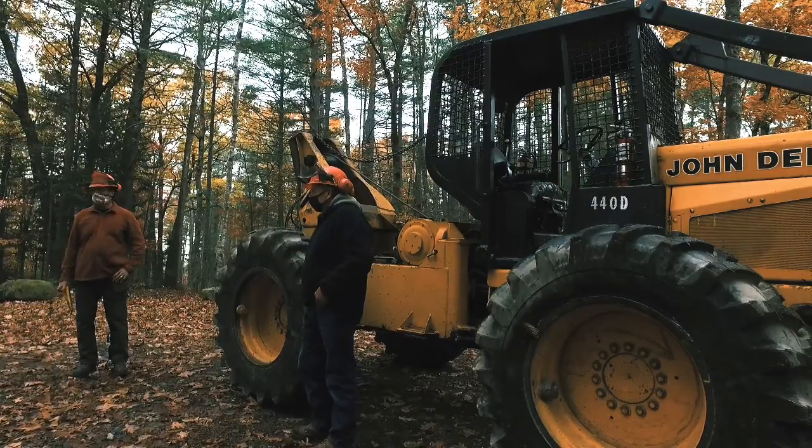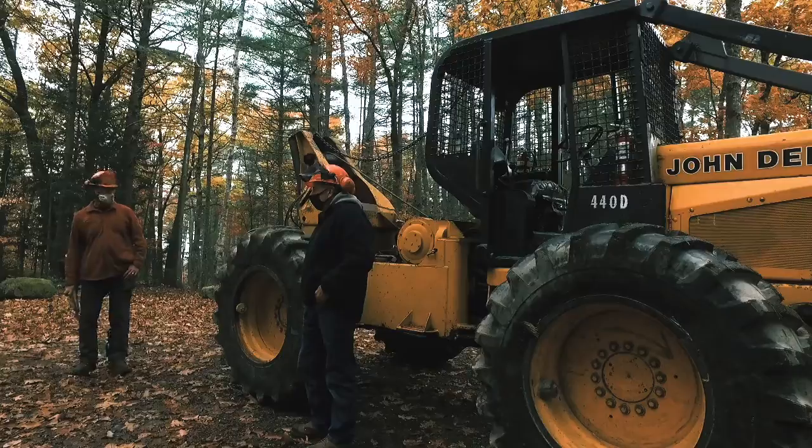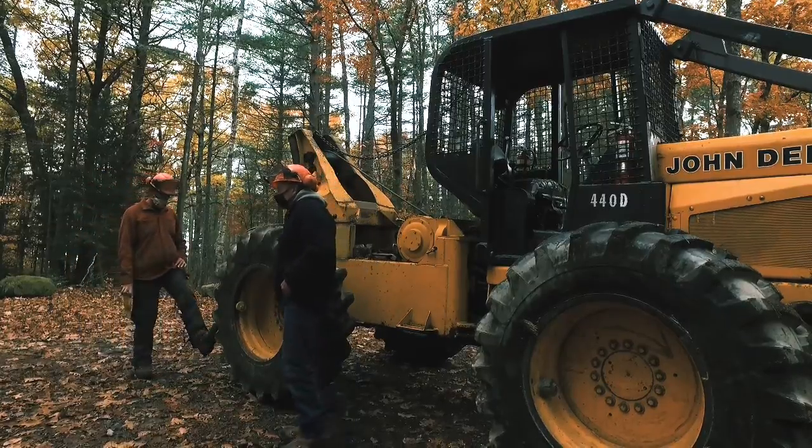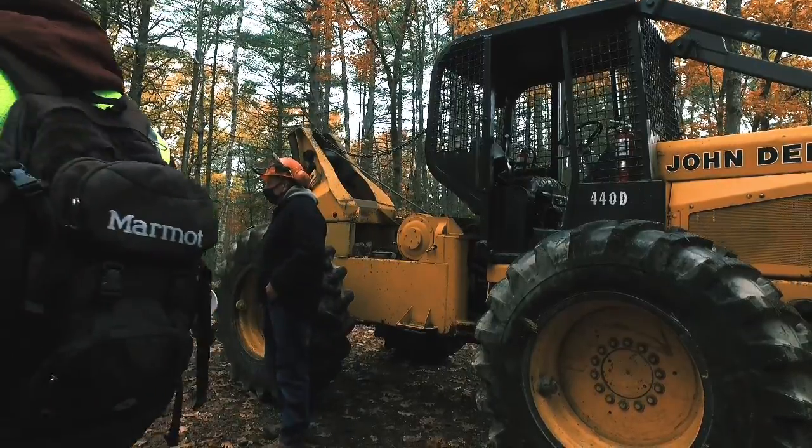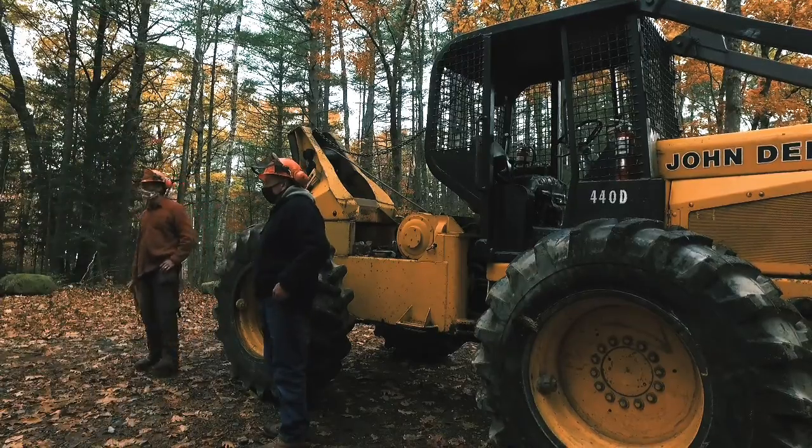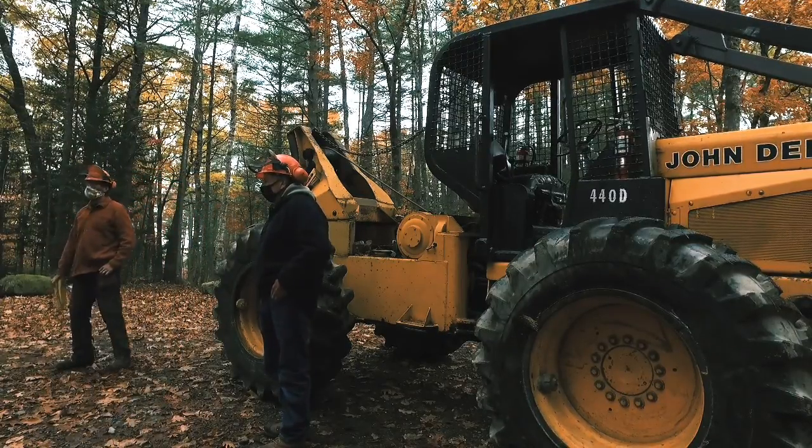Does that cover the skidder? Should we move to the tree? Let me ask them a question. Sure. So what do you think is the most dangerous profession in the state of Maine? It's not forestry. Thankfully, it's not.